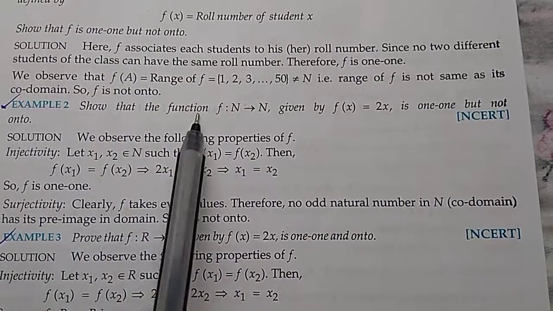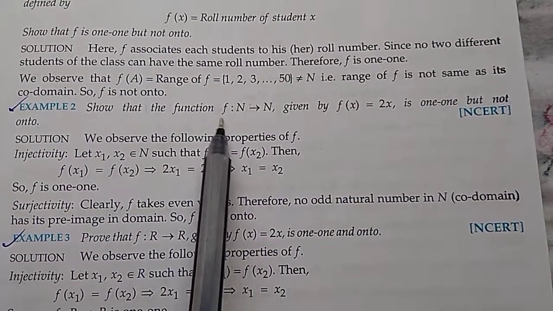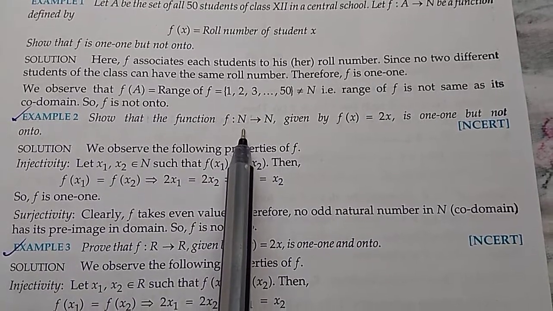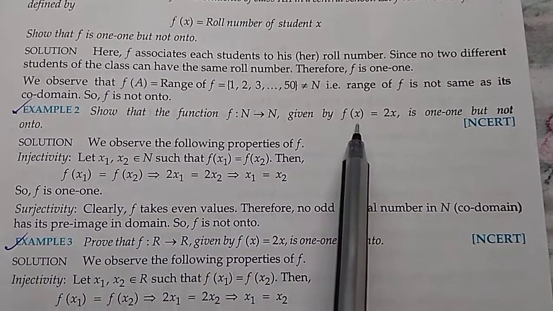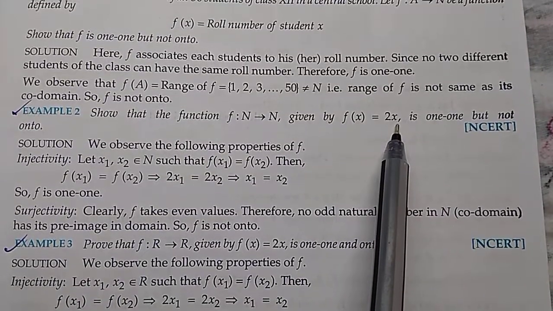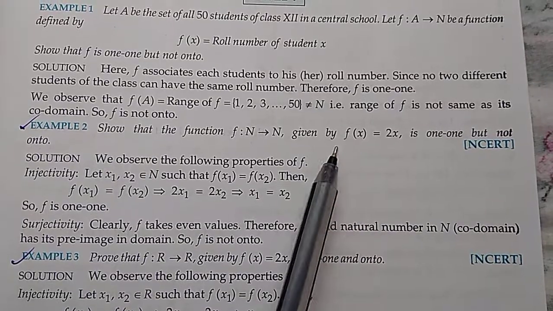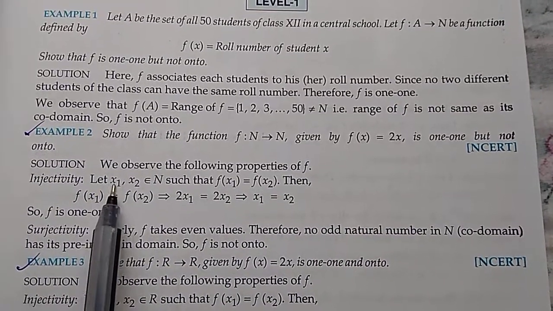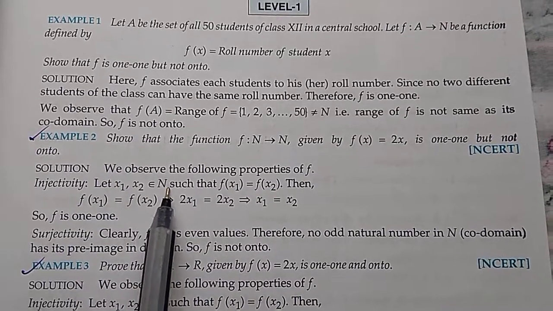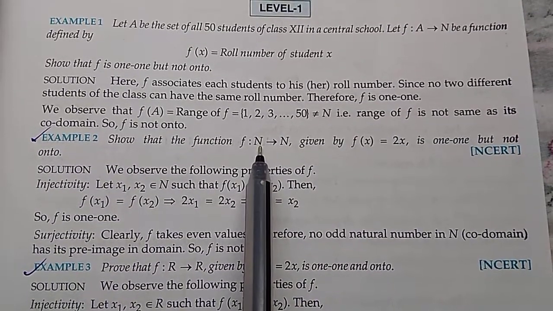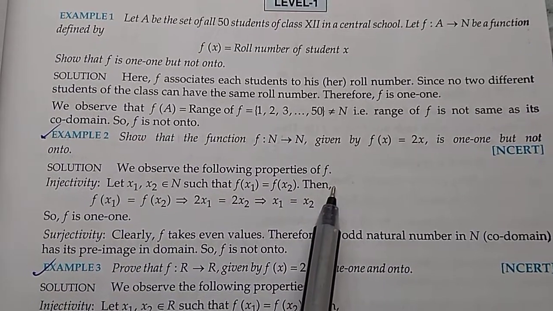So the function f from N to N, that is f is a function from the set of natural numbers to the set of natural numbers defined by f of x equal to 2x, is 1-1 but not onto. To show it is 1-1, we take two elements x1 and x2 belonging to N, that is in the domain set N, such that f of x1 is equal to f of x2.